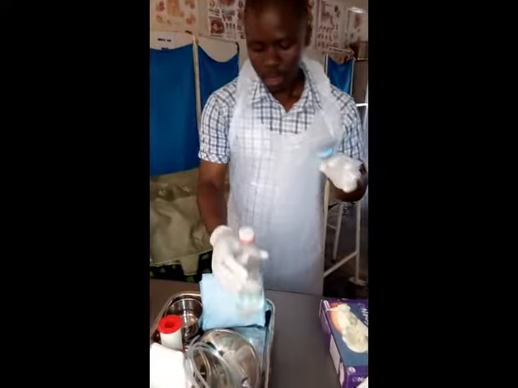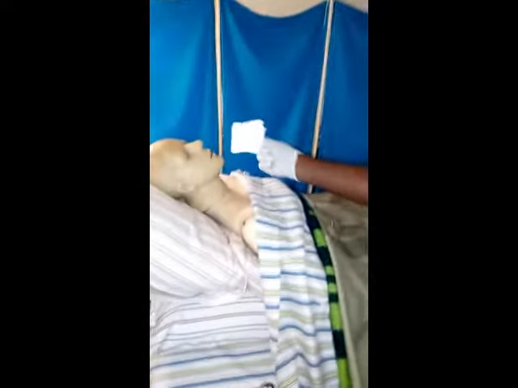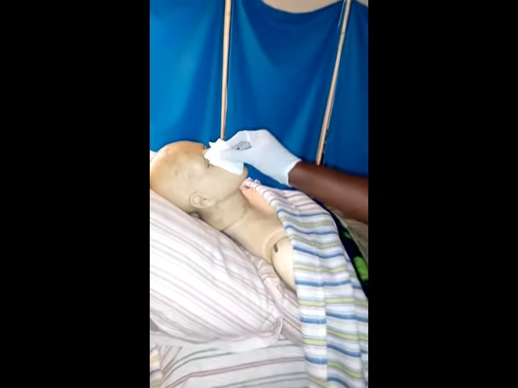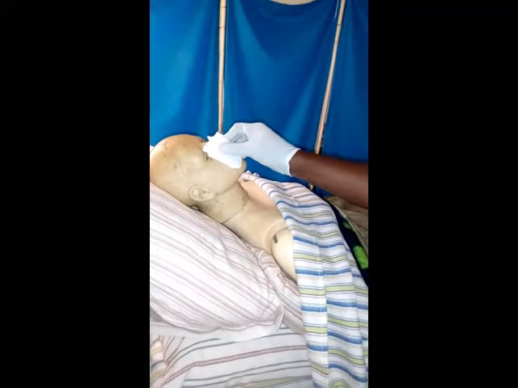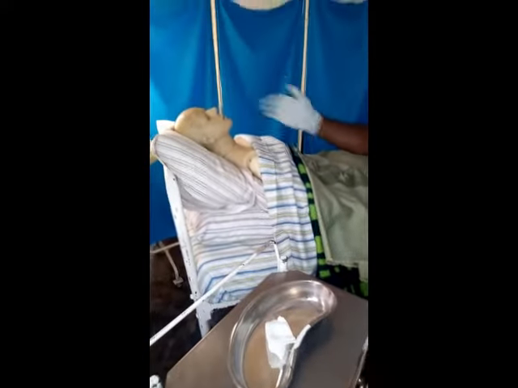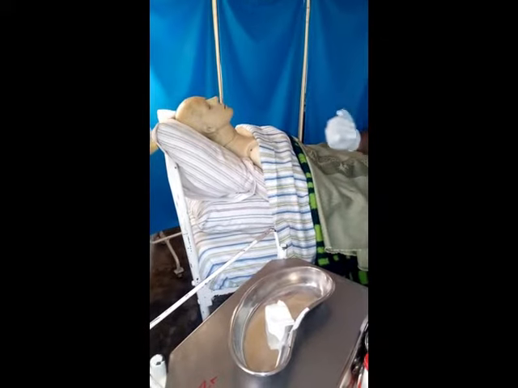Okay. Then you go to Mrs. Mwape. So you get gauze. You go to Mrs. Mwape, then you ask Mrs. Mwape to blow. So Mrs. Mwape, blow your nose. Okay. So Mrs. Mwape is blowing her nose. Okay. After having done that, then you need also to continue to test for patency. She has just blown her nose. So now let's see which nostril is more patent than the other.